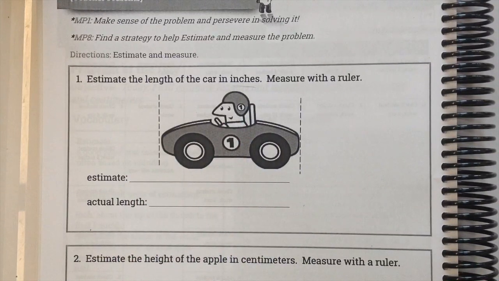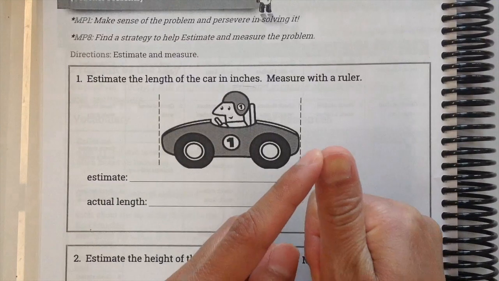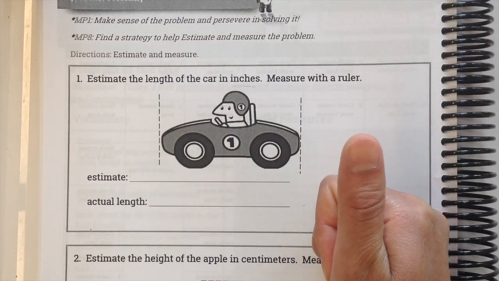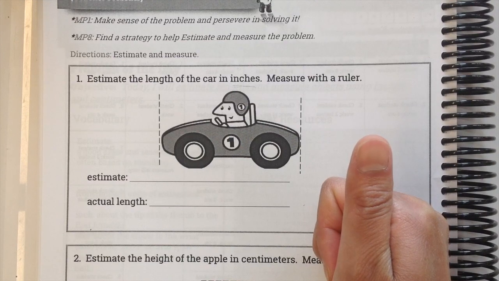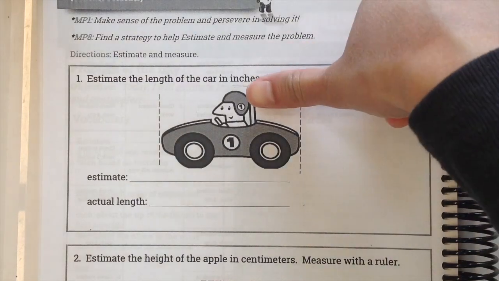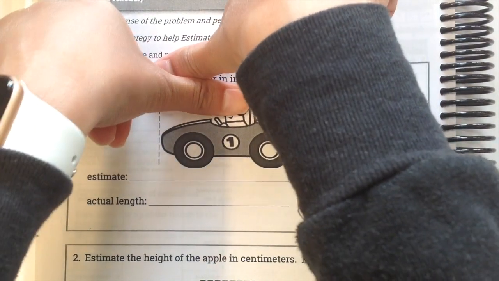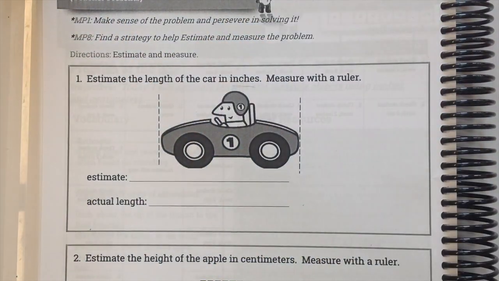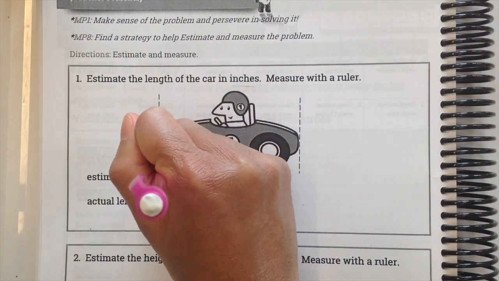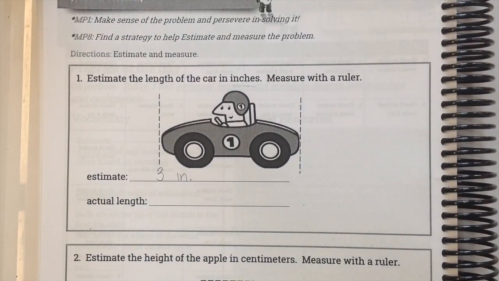So I know from our vocabulary page that an inch is about the tip of my thumb to my first knuckle. So I'm going to use my thumb actually to come up with my estimate. That is not cheating, perfectly allowed. So I have 1, 2, and then it's about 3. So my estimate is 3 inches. And I use my abbreviation IN for inches.